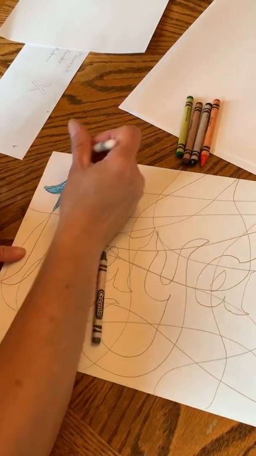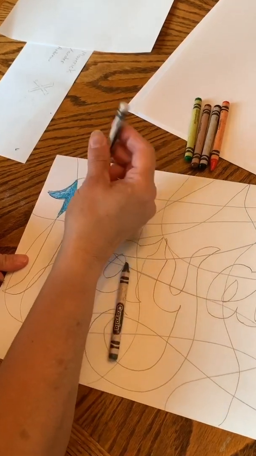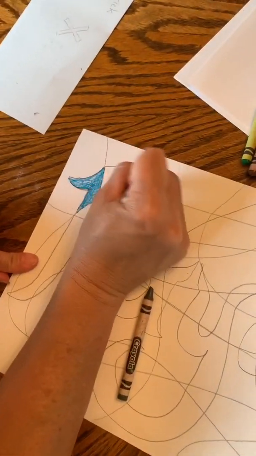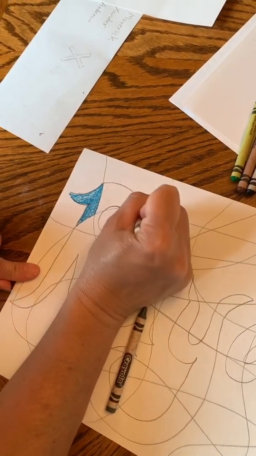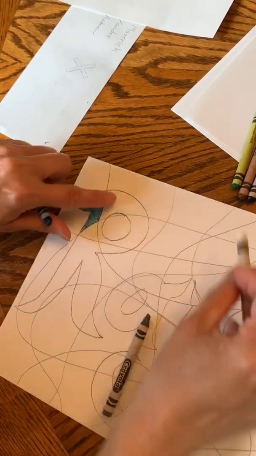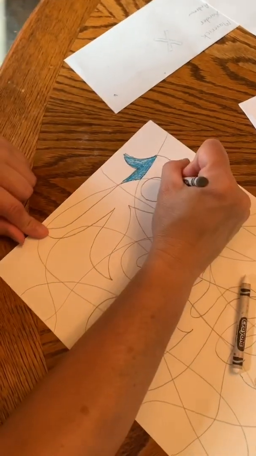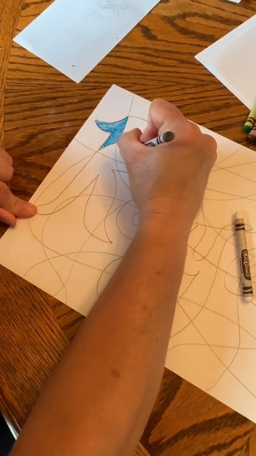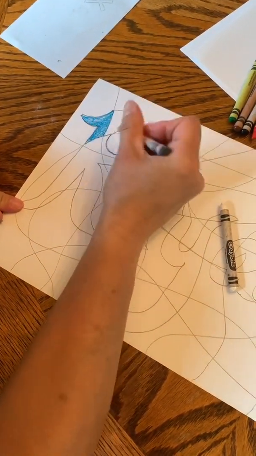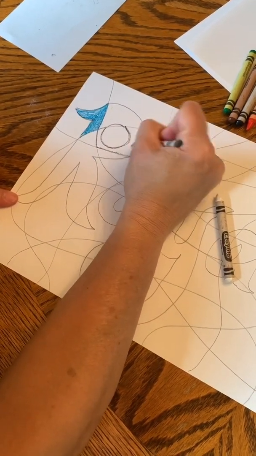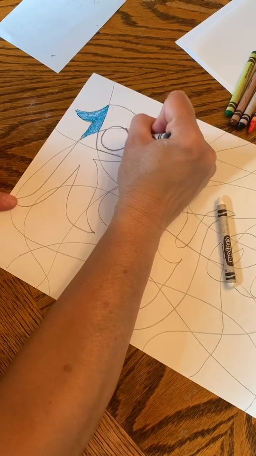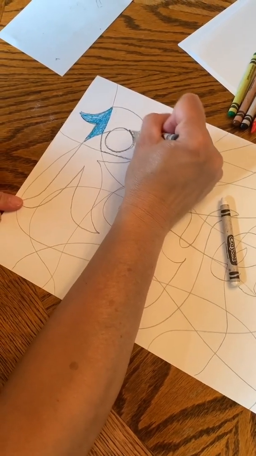So I'm going to leave this as my white. And of course, as you know, white doesn't show up, so I'm just going to try to remember that that's white. Then I'm going to do my gray. Oh, and see, the gray goes all the way around. That's kind of a weird shape.